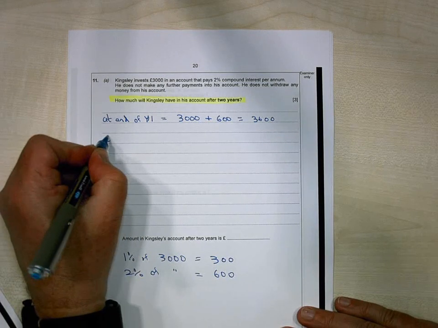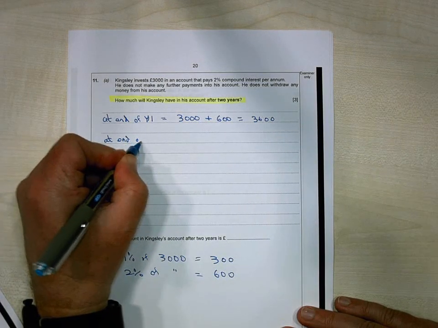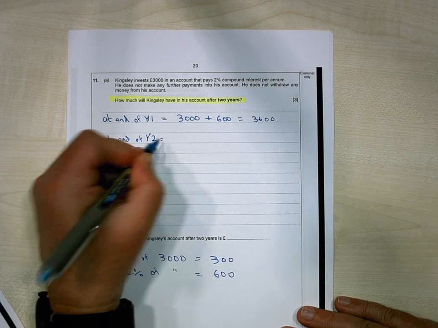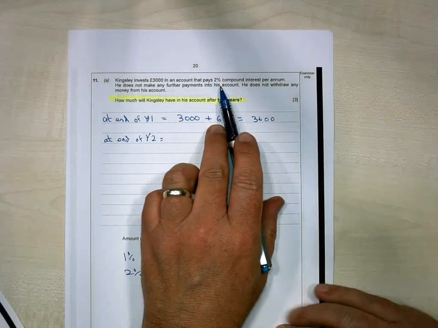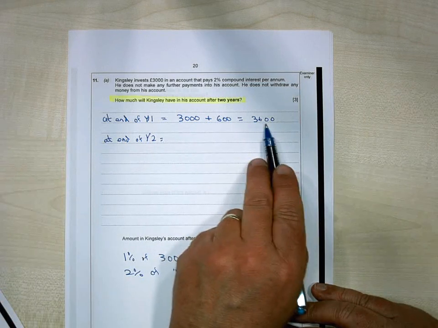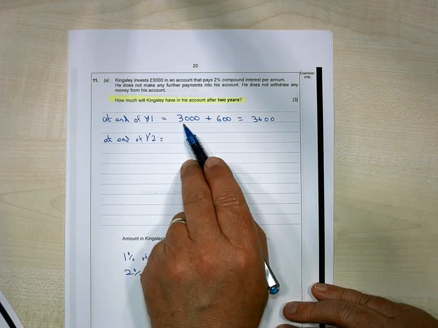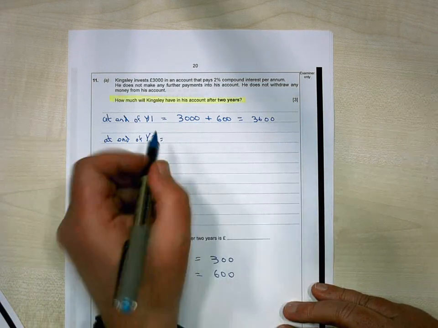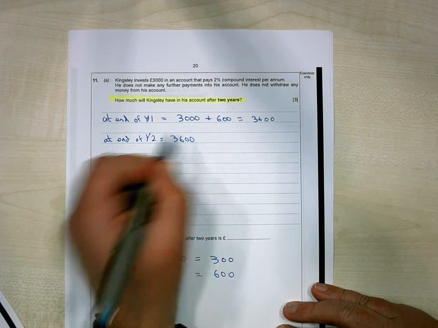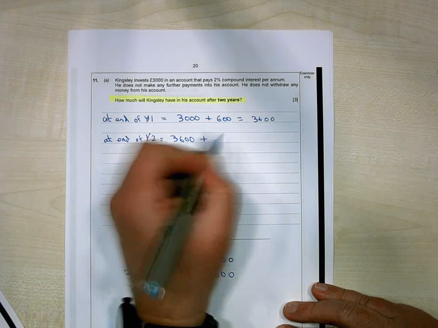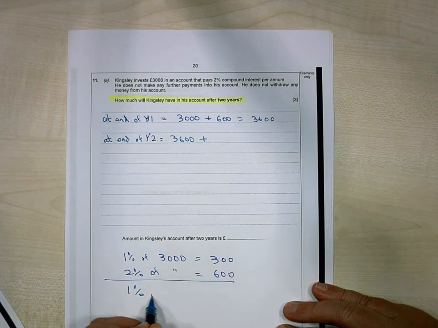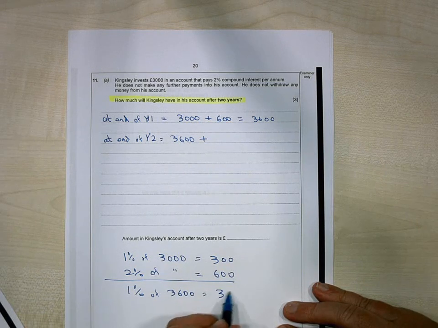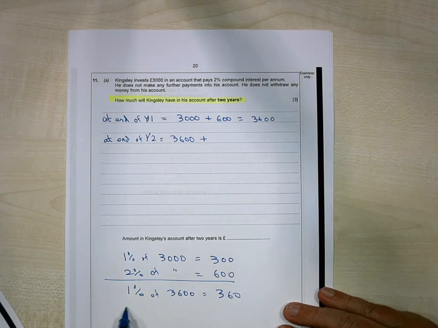So that's where that 600 came from. At the end of year 2, we're going to have another 2% paid, but the 2% is now going to be paid on what's in the bank, which isn't what they started with. It's this much. So we got 3,600 plus another 2%. So 1% of 3,600 would be 360 divided by 10.